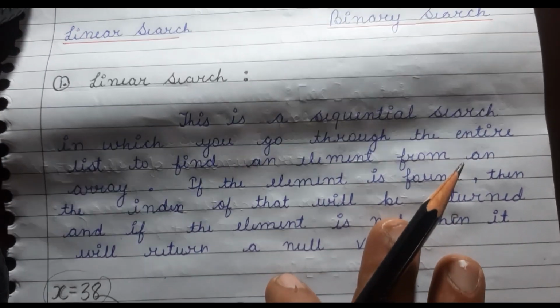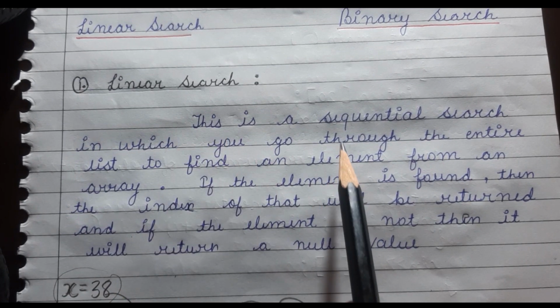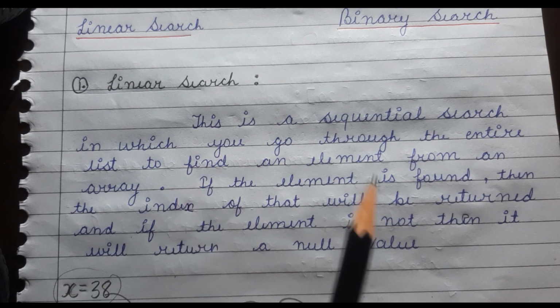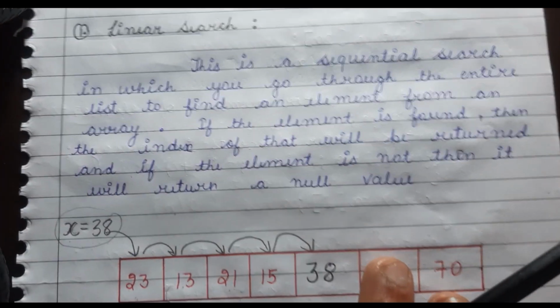So now start with the linear search. Linear search is also called sequential search. In this we compare the searching element with every element of the array.